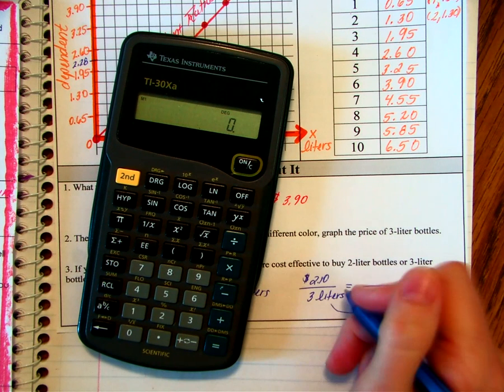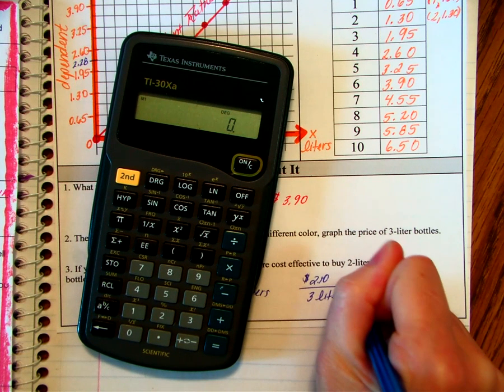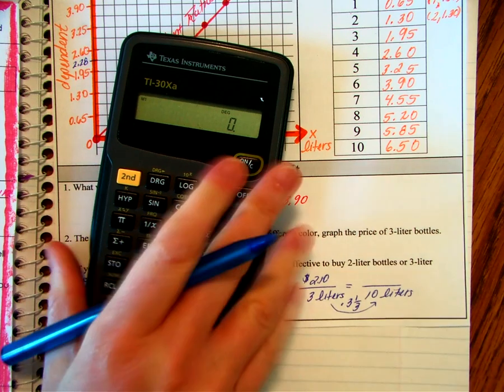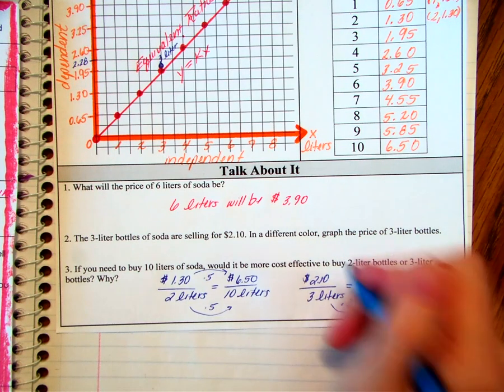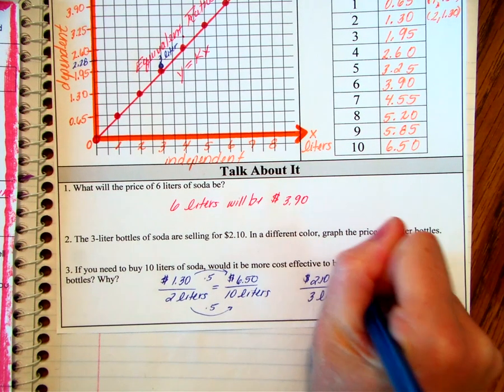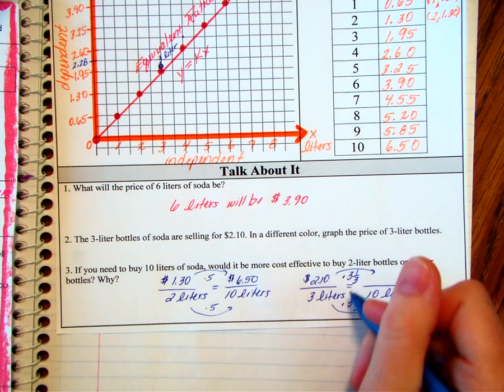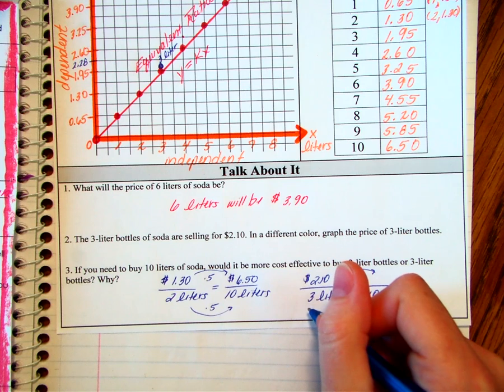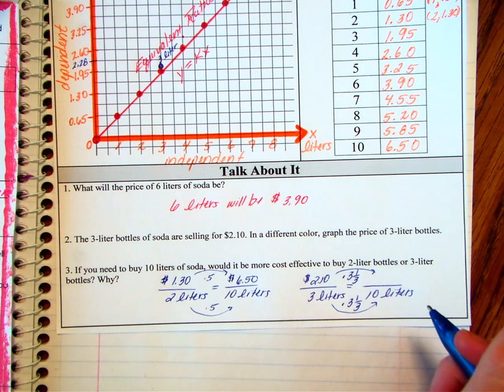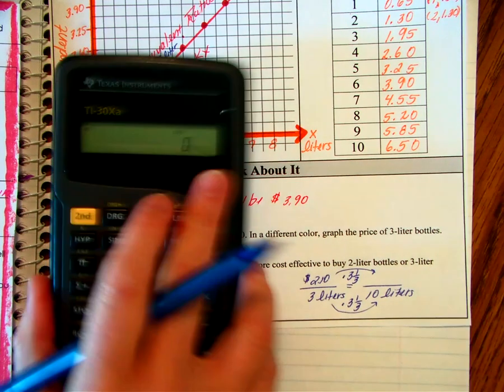So 210 times 3 1/3, which would be $6 and might end up being cheaper.